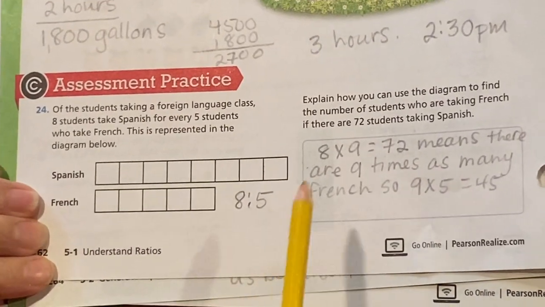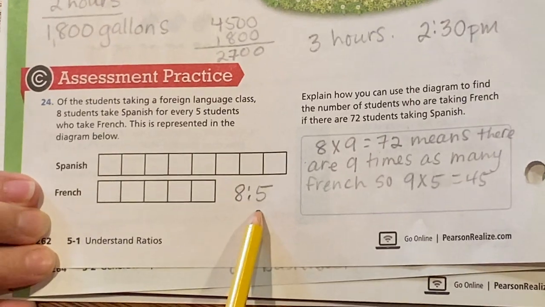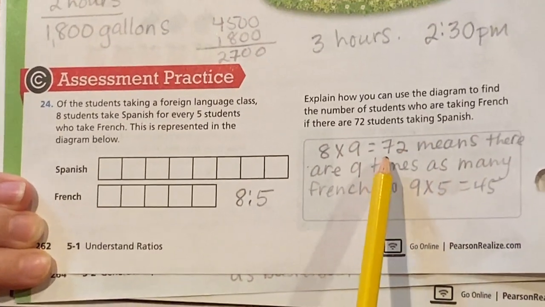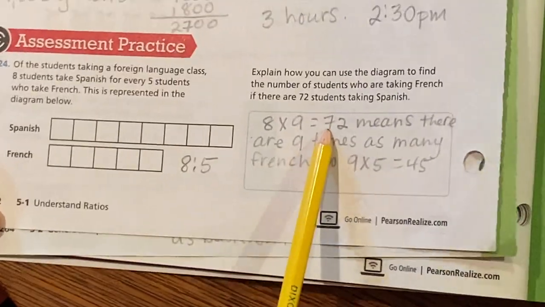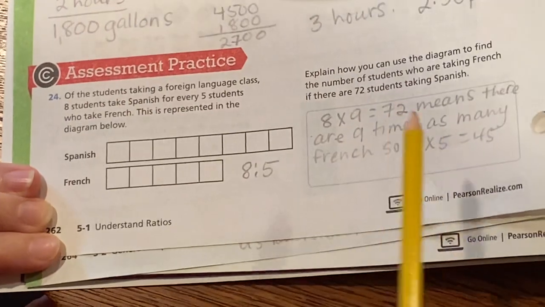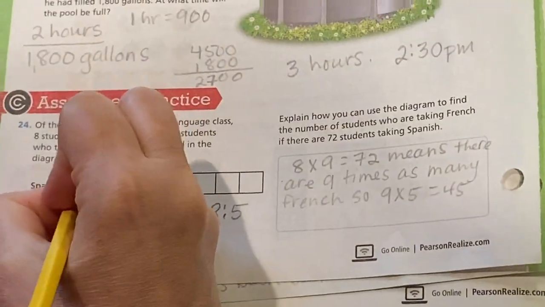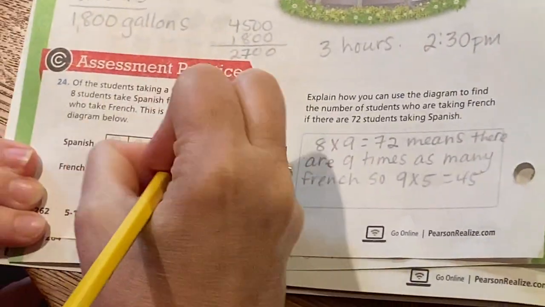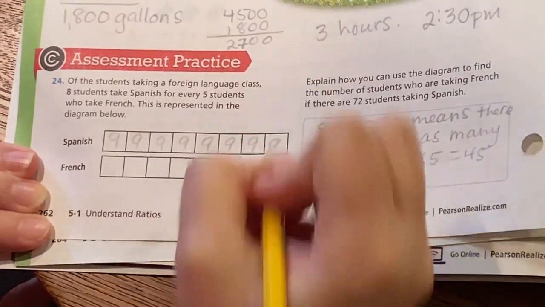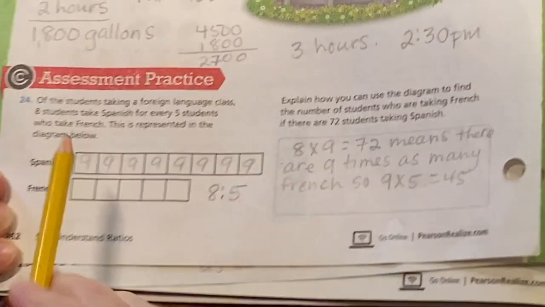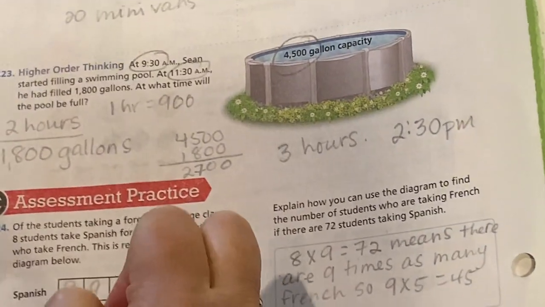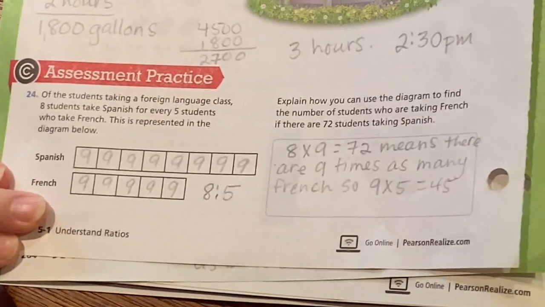Okay, now let's take a look at this problem. So what we noticed here, we had this 8:5 ratio. And then we wanted to know what happens if there's 72 taking Spanish. Well, I realized that 8 times 9 equals 72. So that means that each of these are going to be worth 9 instead of being just worth 1. And whatever I do to this top, I have to do to the bottom. So that means each of these are going to be worth 9 also.